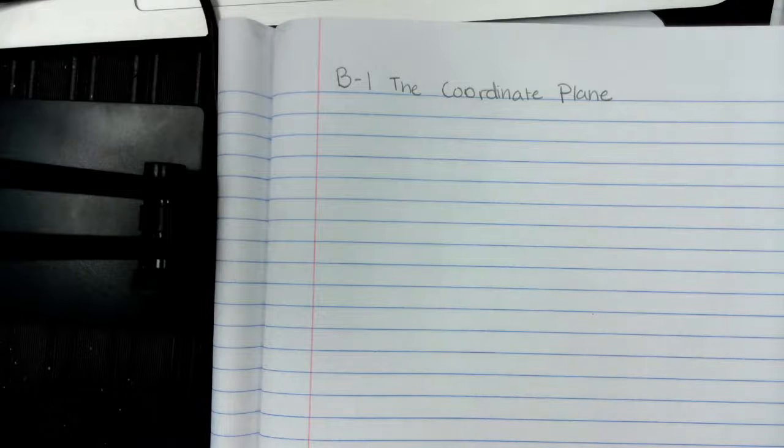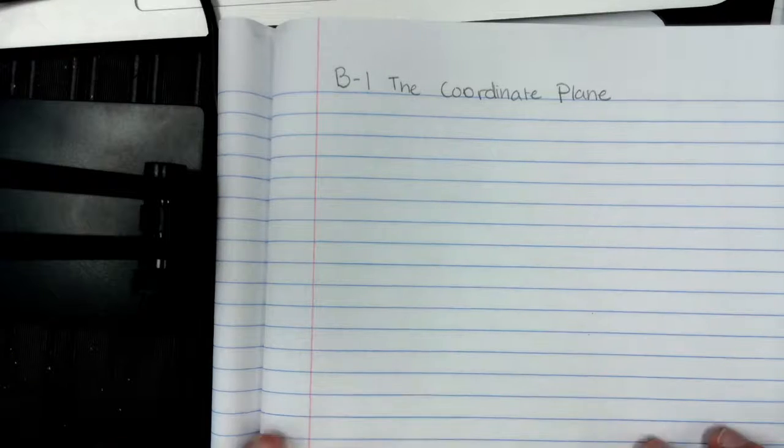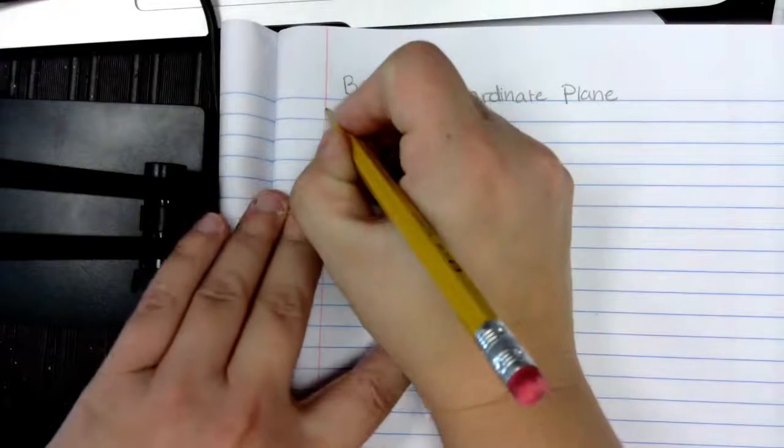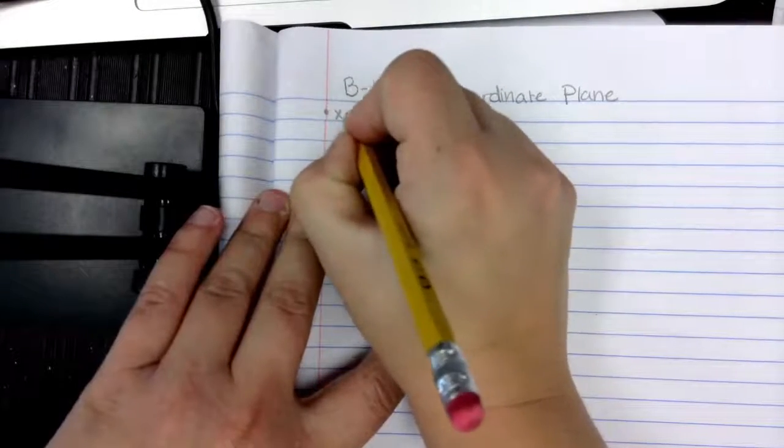All right. So for our first vocabulary word, we have kind of a lot of vocab, but they're all pretty short vocab. And then we just have some short notes, and then you have the rest of the time to do your practice work. Our first vocabulary is x-axis.